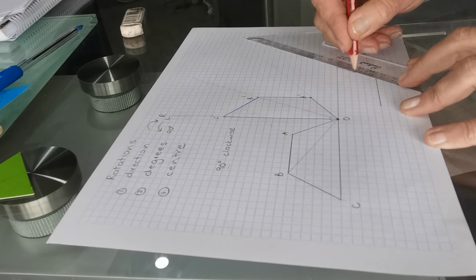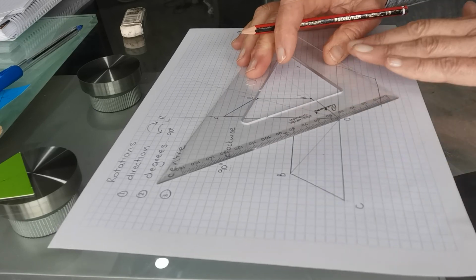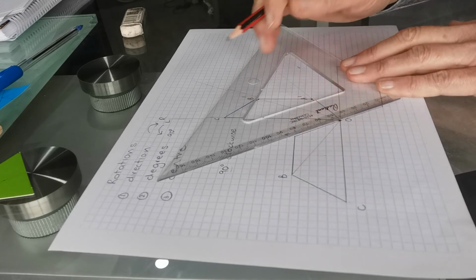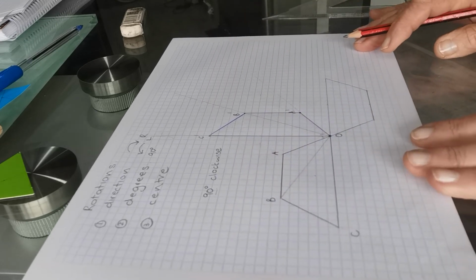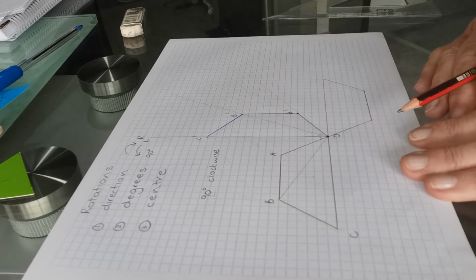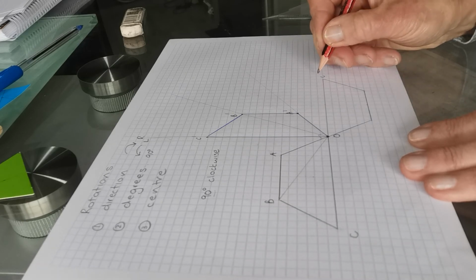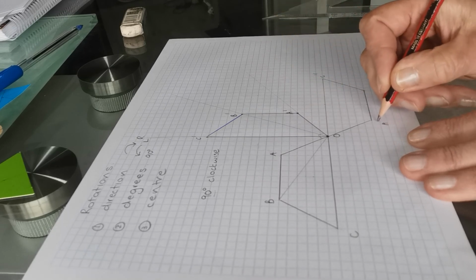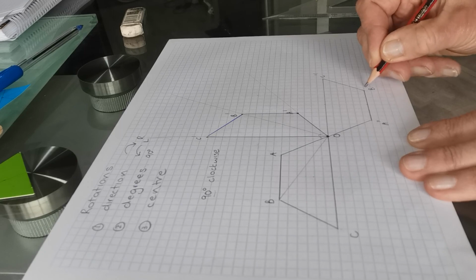So it doesn't take long before you become quite proficient with this kind of stuff. And I've just constructed a 180 degree rotation in a clockwise direction. So this here would be C double prime. This would be A double prime and B double prime.